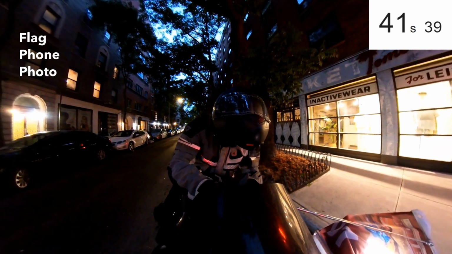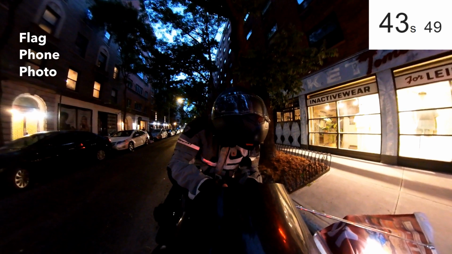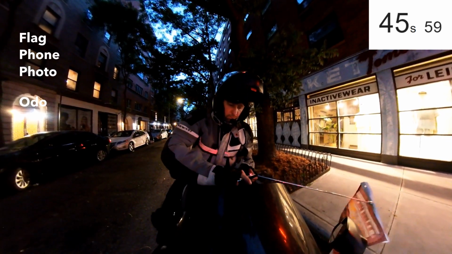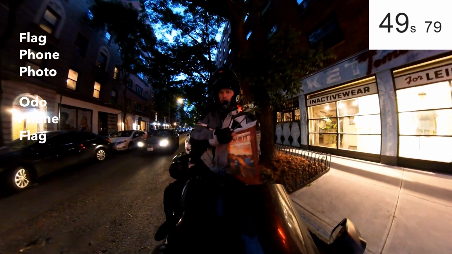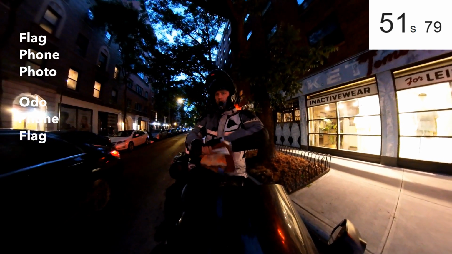Once you've got your photo, we're going to continue on with our acronym. I'm going to take a picture of my odo. That's my time and odometer reading. Place my phone back in the cradle and put my flag away.